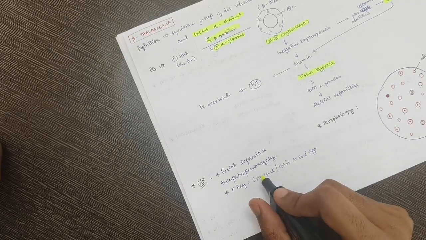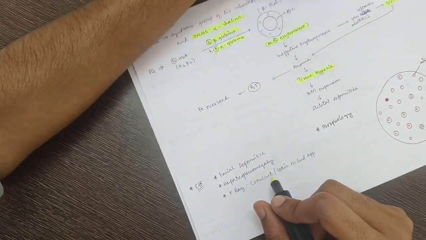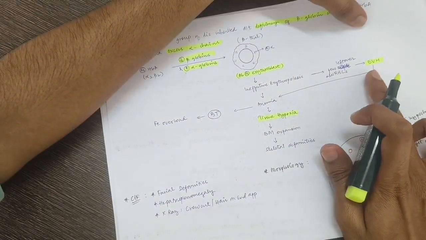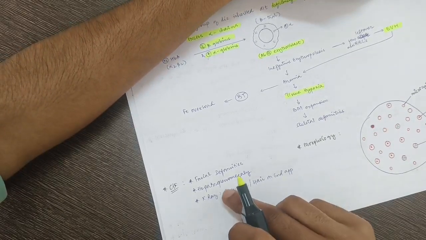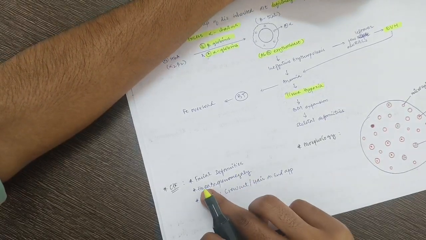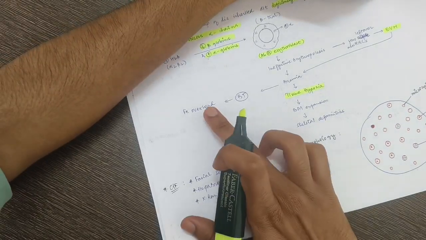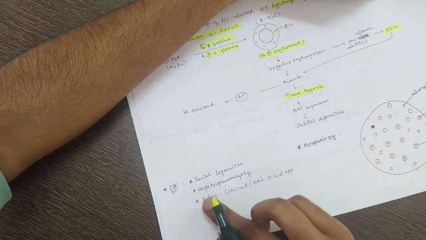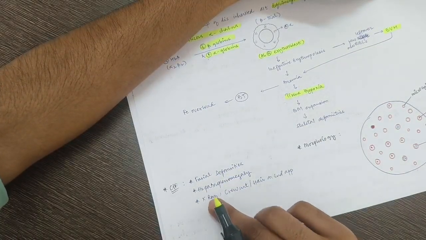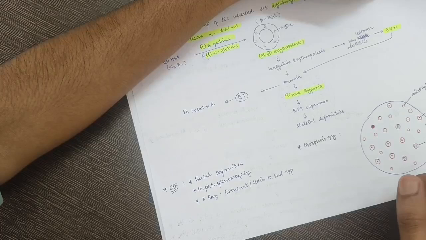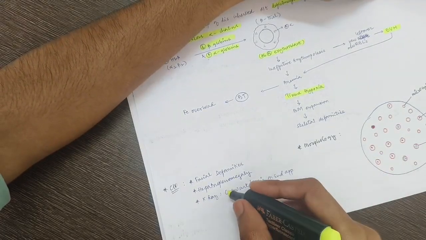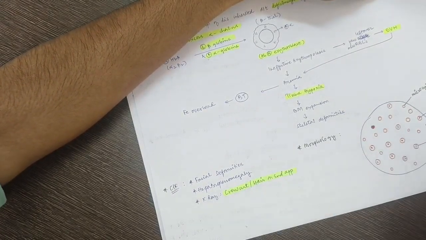And hepatosplenomegaly because of EVH. Because of this EVH, that is extravascular hemolysis, the spleen is enlarged, and hepatomegaly is because of the iron overload. Because of this iron overload there is an increase in liver size, and together it is called hepatosplenomegaly. On X-ray, you are going to see crew cut and hair on end appearance here also.